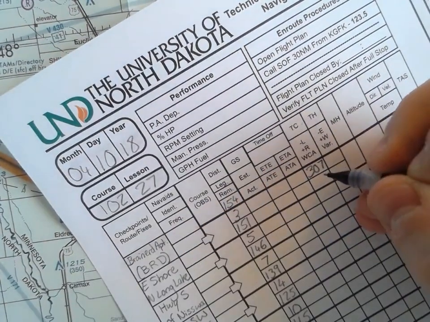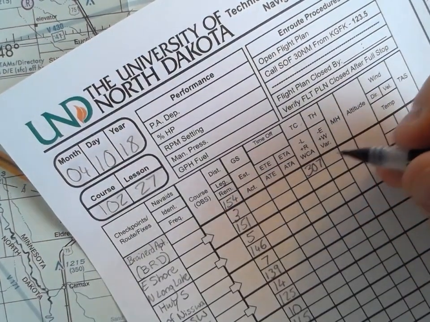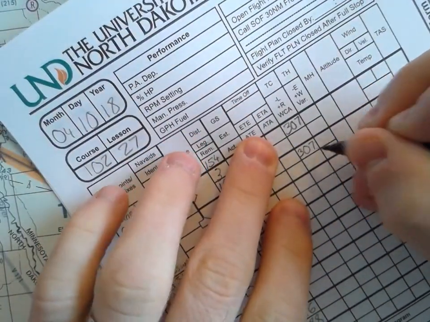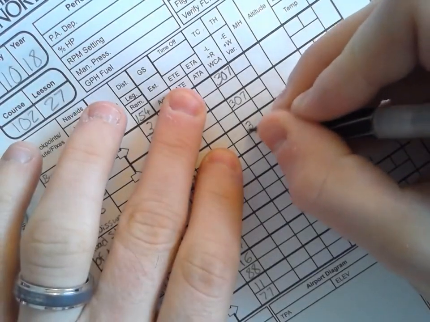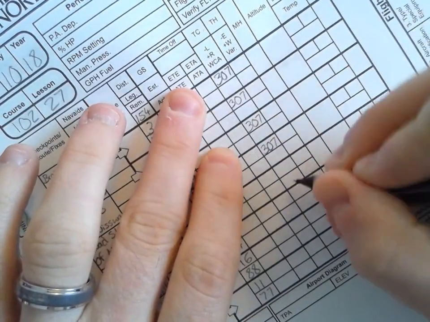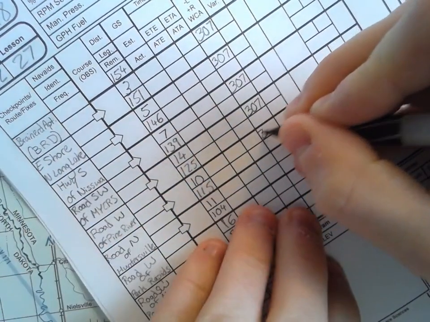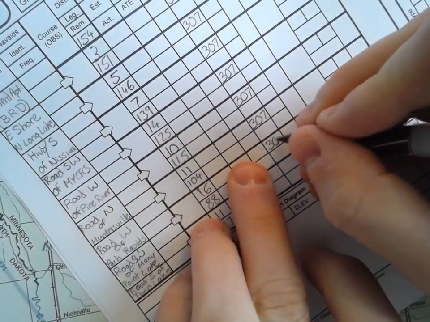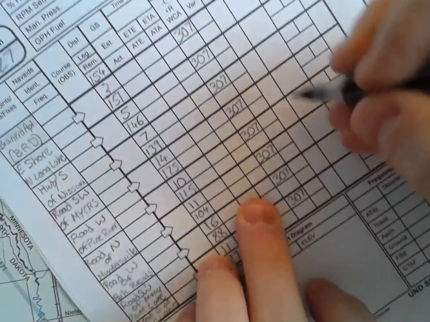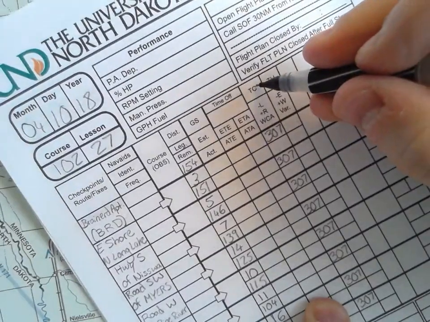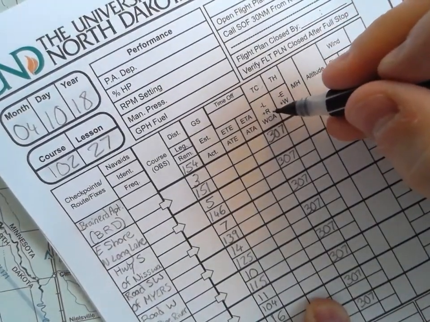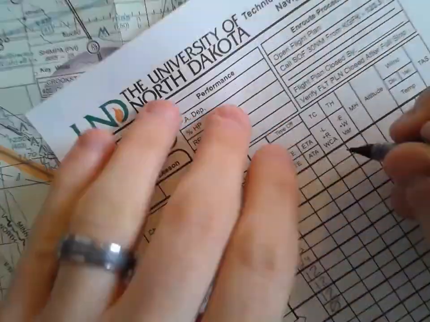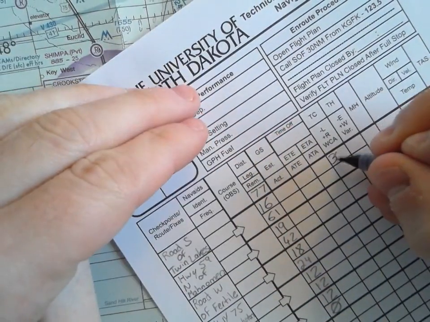Now, because this is a direct route and the course does not change along the route, I'm going to go ahead and fill every box with that course of 307 between each of our checkpoints. Keep in mind the top box in each row represents that true course. The bottom box represents the wind correction angle, which we will determine with our E6B. So we'll do that on our second navigation log as well, between those checkpoints.